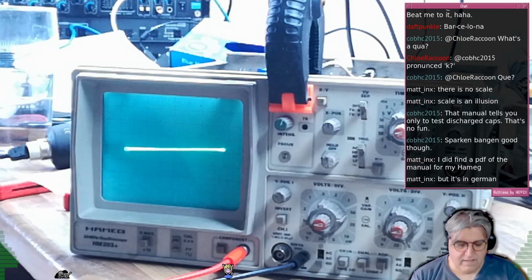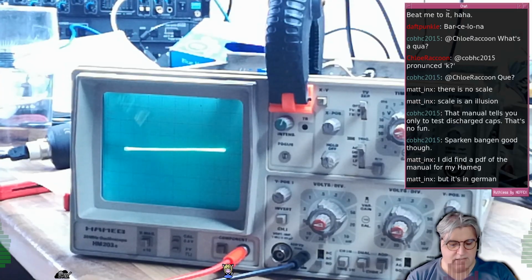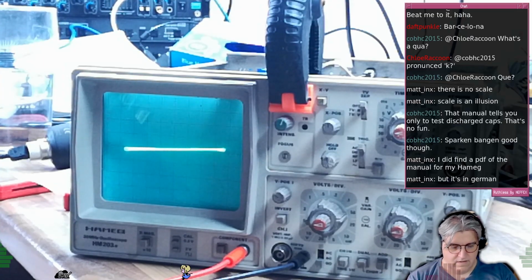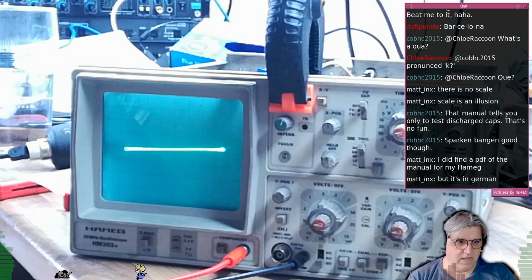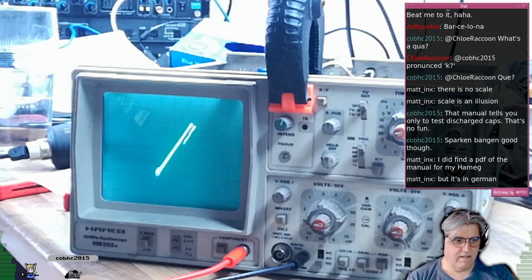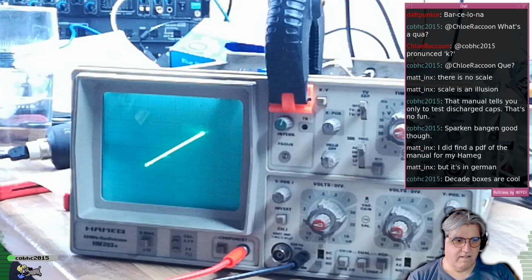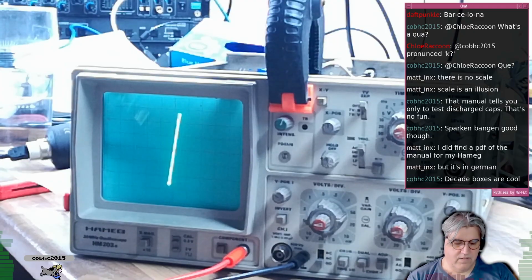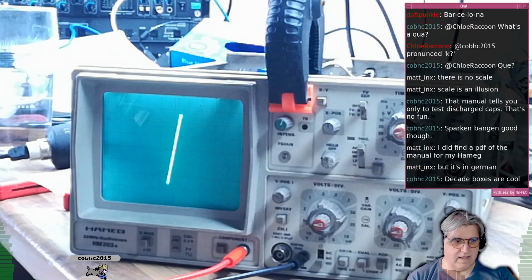Okay. As we decrease the resistance, this is on pretty high resistance at the moment. As we decrease resistance, oops, the slope goes upwards. The closer we get to a short circuit, the more vertical it gets.